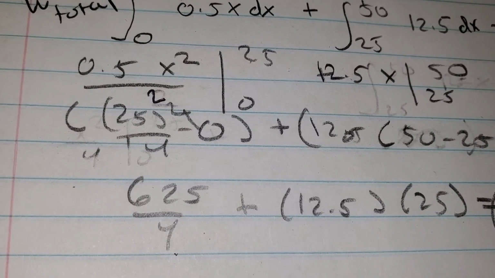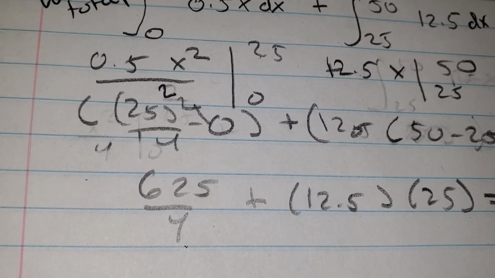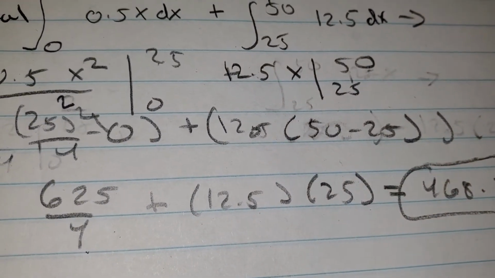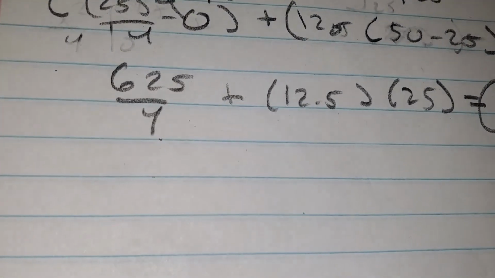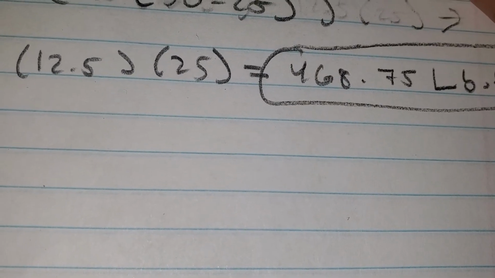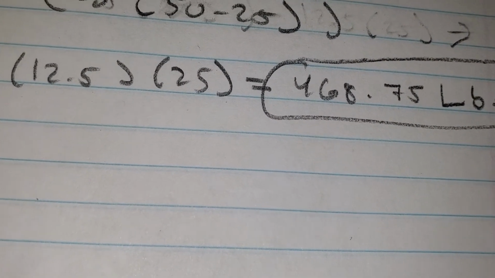So then we plug in our values. It would be 25 squared over 4 minus 0, plus 12.5 times 50 minus 25. That gives us 625 plus 12.5 times 25, which gives us 468.75 pounds foot.